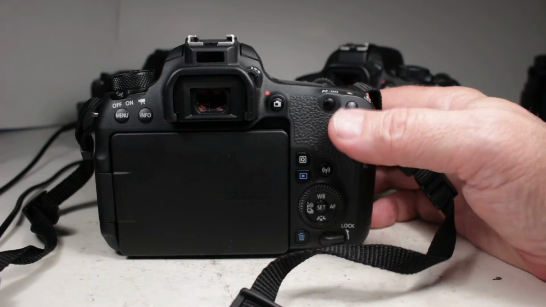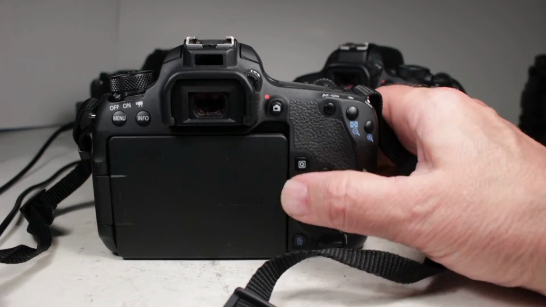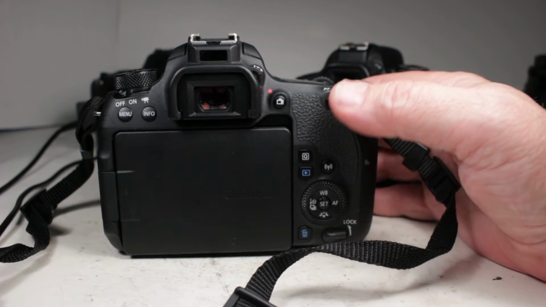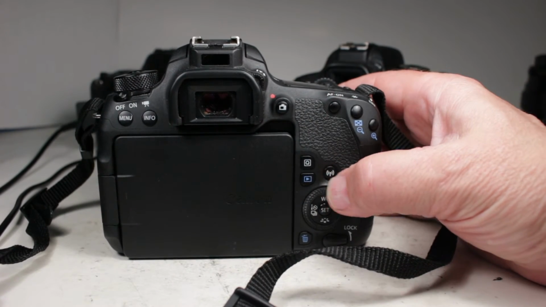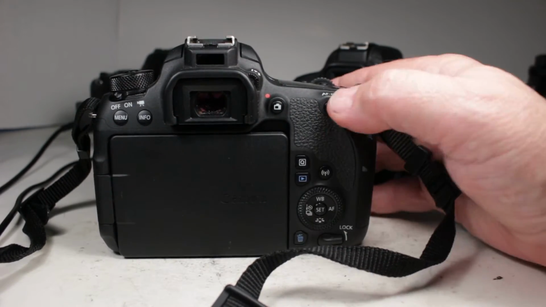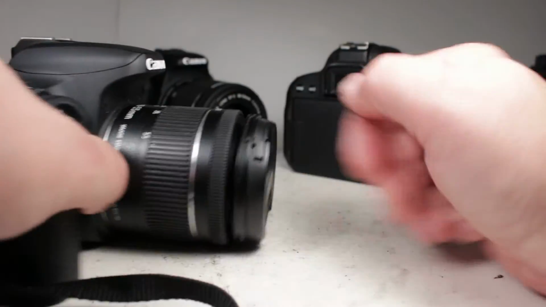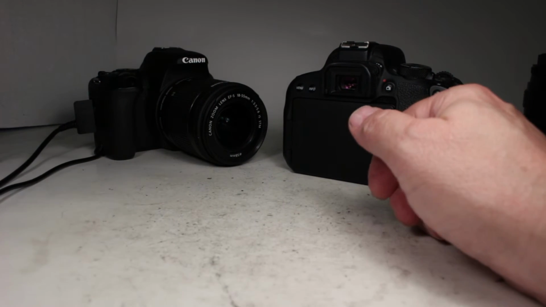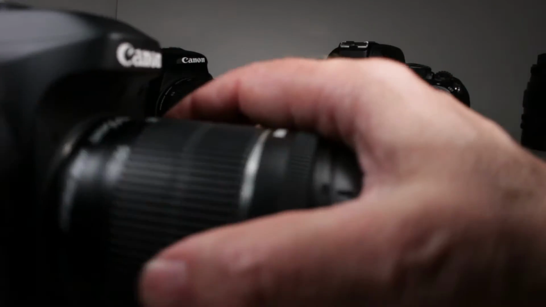But I don't need to use that on this, where it might be handy for photography when I'm out walking in nature or something. I might want to be able to quickly manipulate that. And then there's also the more expensive yet 80D.